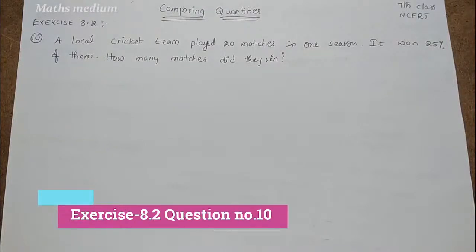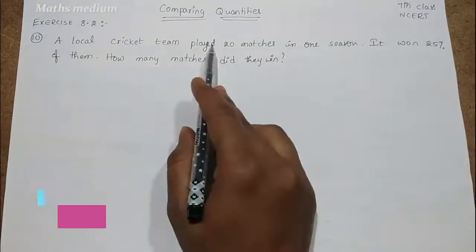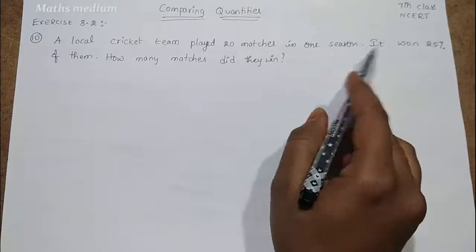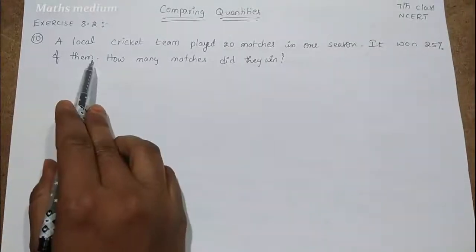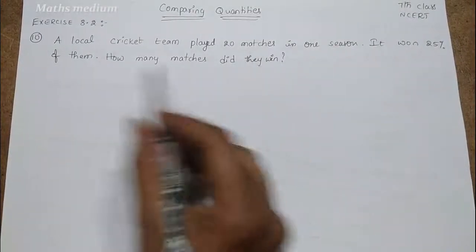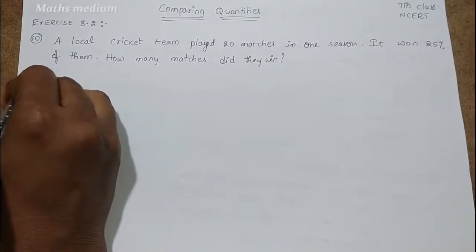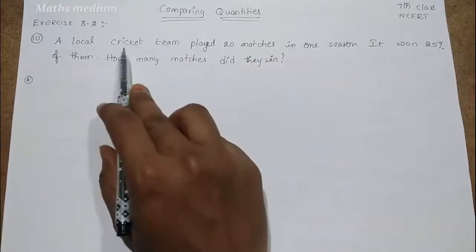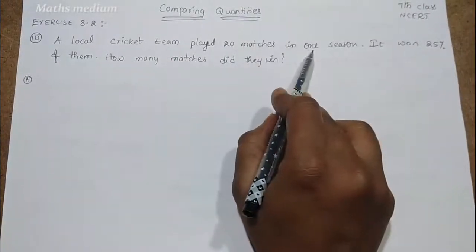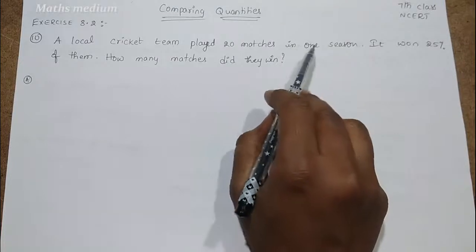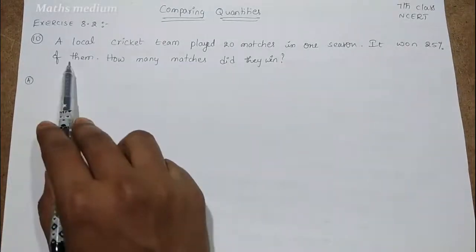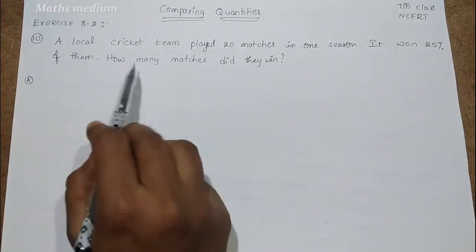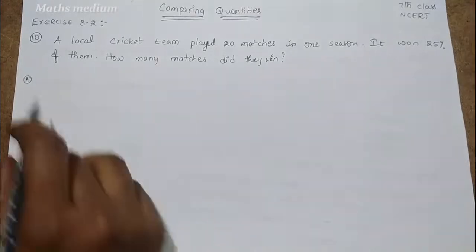Today I came with exercise 8.2 from Comparing Quantities 7th class NCERT. Question number 10. A local cricket team played 20 matches in one season. It won 25% of them. How many matches did they win? So, answer is a local cricket team played 20 matches. In that one season, they won 25% of matches. We have to find how many matches. So, let's start with the answer.